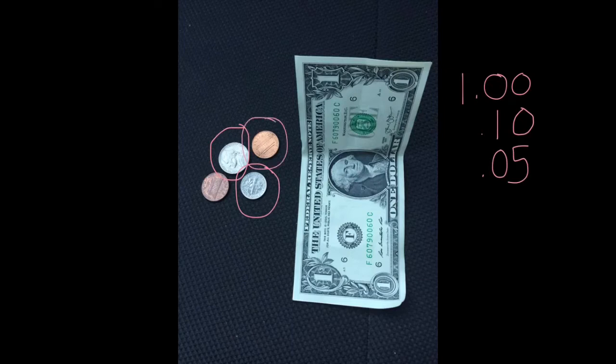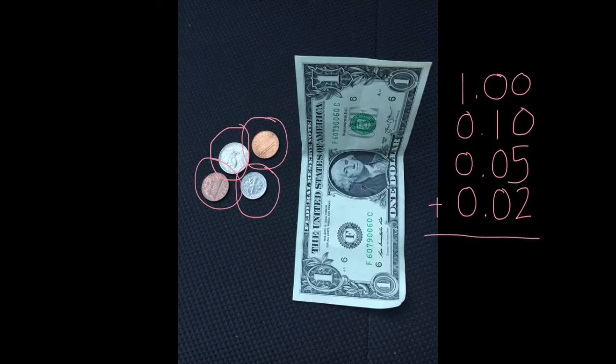And lastly, my 2 pennies, which is 2 cents. Of course, I'm going to line that up too. So there's nothing in the ones place here. And then I'm going to add my total up. 5 plus 2 is 7, 1, and $1.17 was my change. The 1 here is in the ones place. This one is in the tenths place. And then I have the hundredths place, just like we've been studying with decimals.